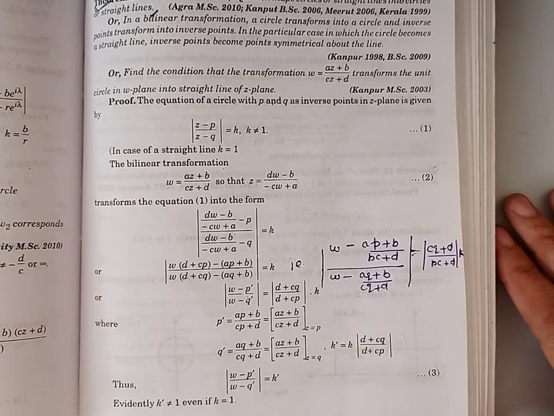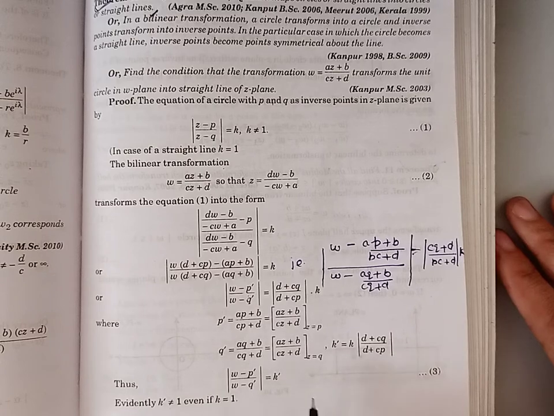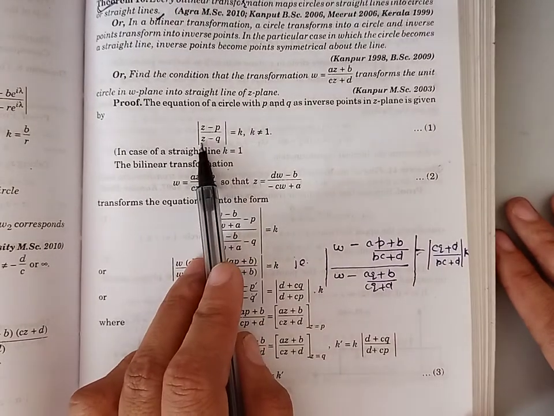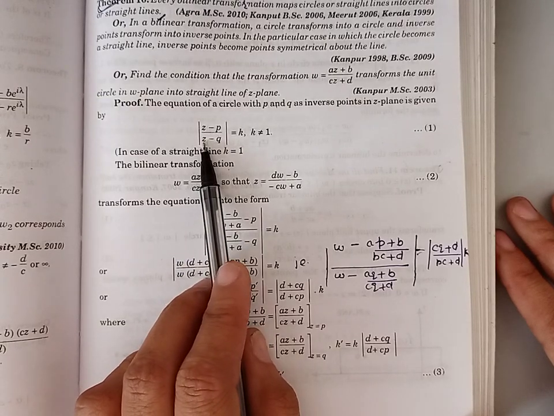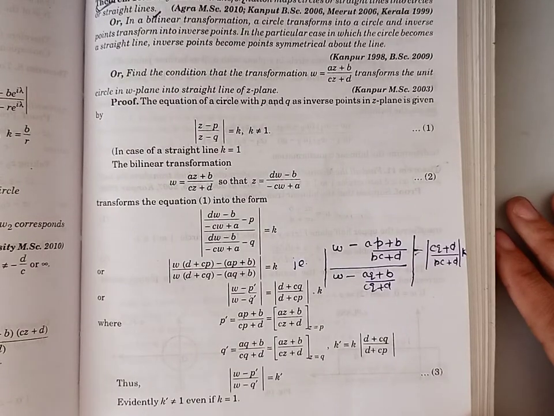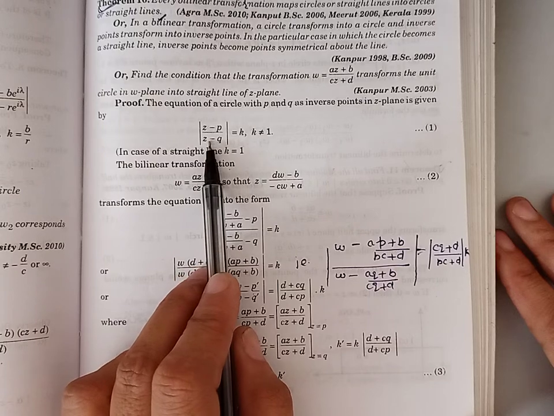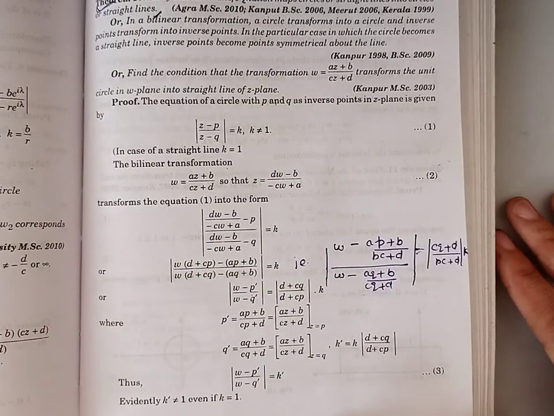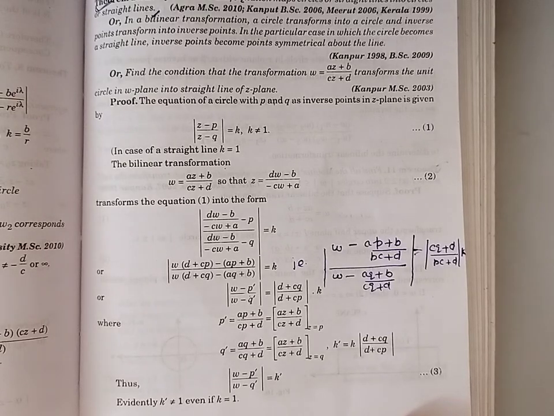So we can say that this equation 3 represents a circle in the w plane, and in particular when k is 1, in that case this equation 1 represents a straight line. So for k equal to 1, the bilinear transformation transforms this line 1 of the z plane into a circle of the w plane. So this is one of the important properties of bilinear transformations.